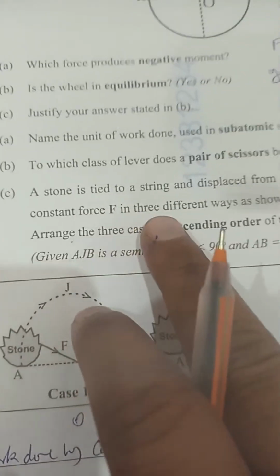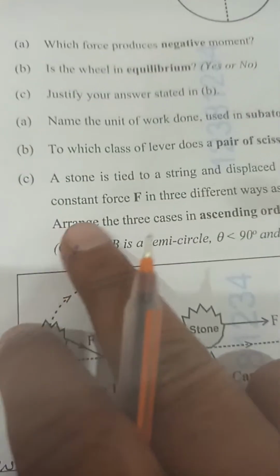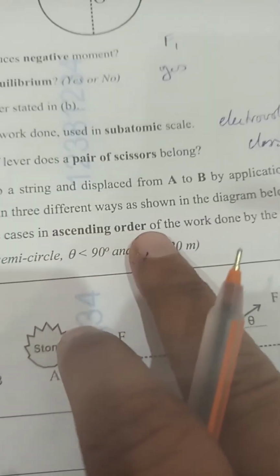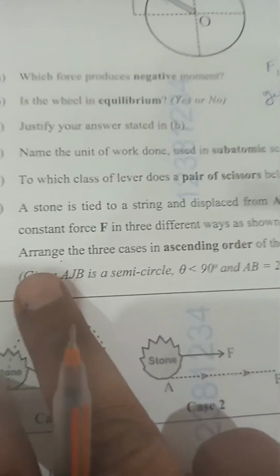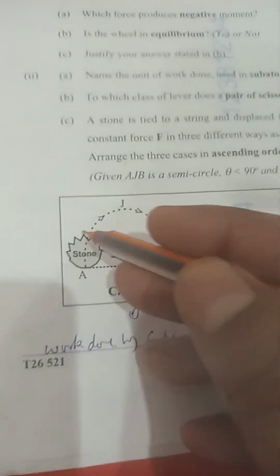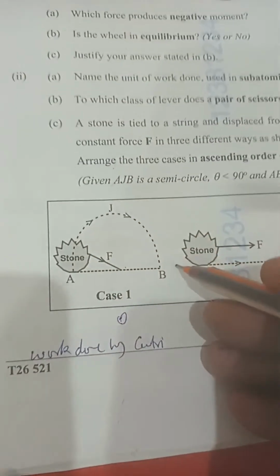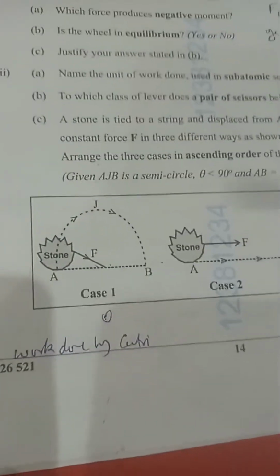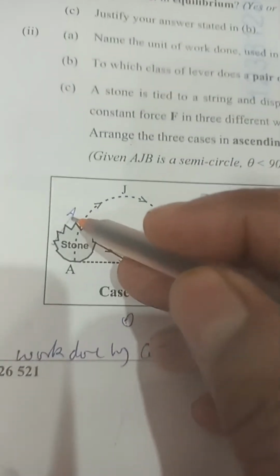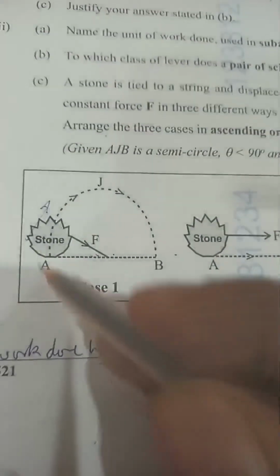Then a stone is tied to a string and displaced from A to B by application of a constant force F in 3 different ways as shown in the diagram below. Arrange the 3 cases in ascending order of the work done by the force. See, in the first case, force is directed towards the center and the stone is moving on a circular path. So this force is providing the centripetal force, and the motion is tangential, so this force is perpendicular to the direction of motion. So work done due to this force is 0.